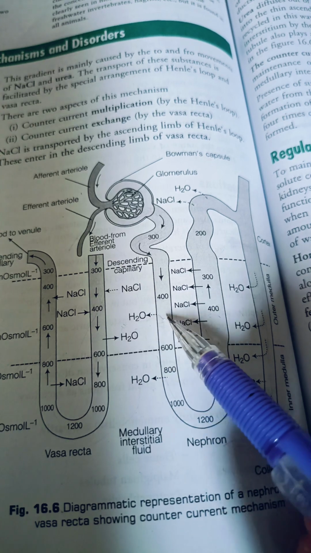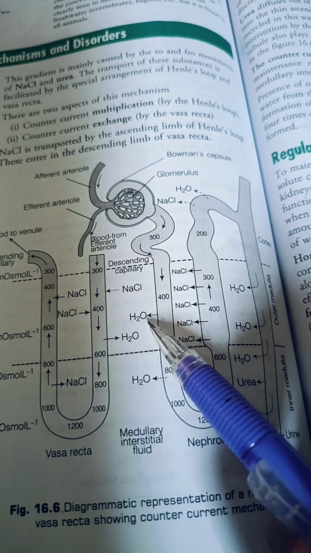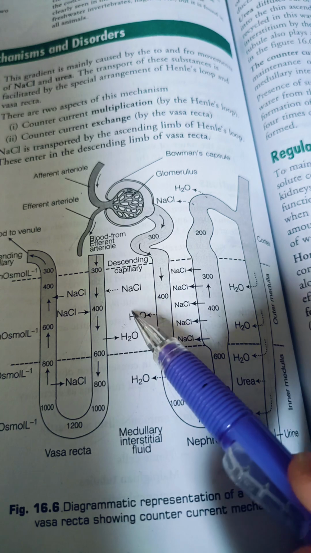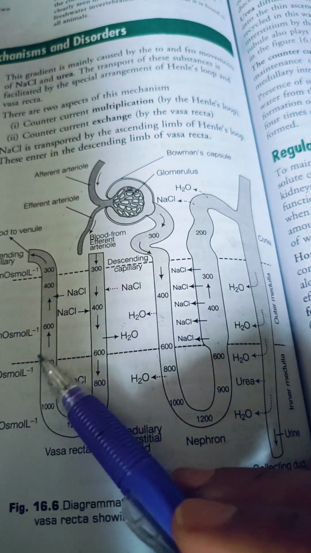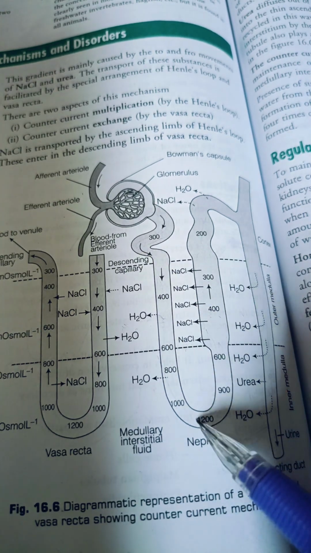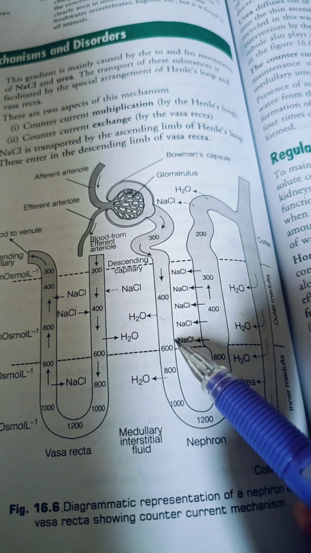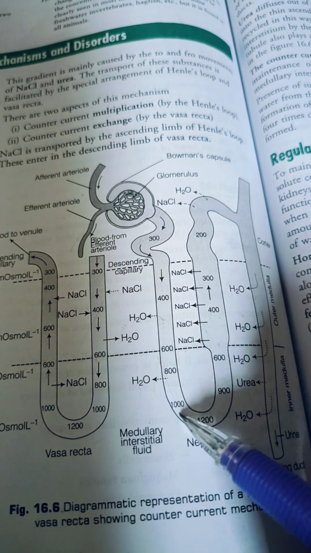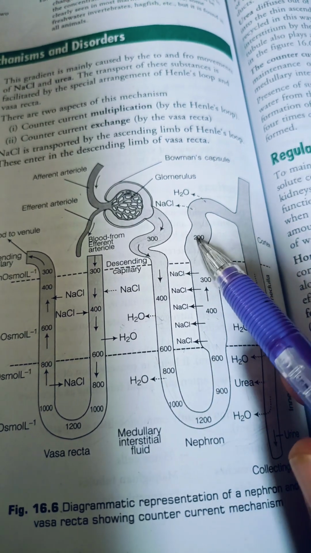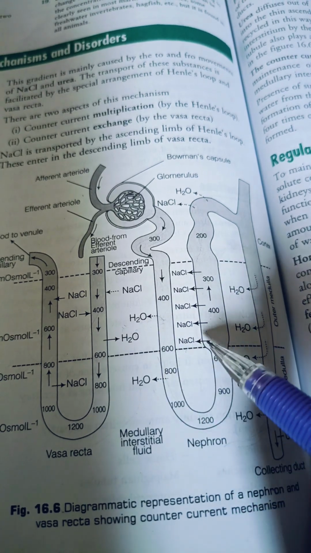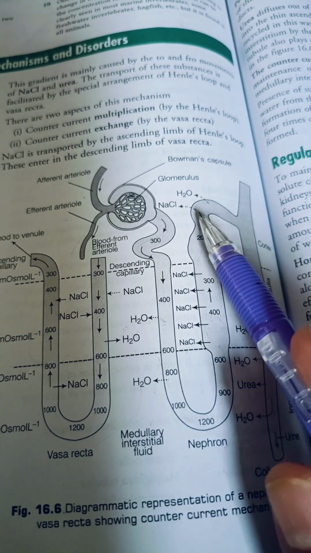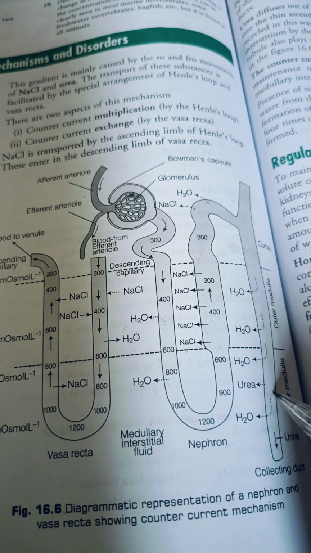Then H2O is reabsorbed into the medullary interstitial fluid. This is the medullary interstitial fluid, what is in white, and this is the nephron, in grey. Again it goes in the descending, then the ascending limb, where due to the gradients there is reabsorption of water, sodium chloride, again water, till the last collecting duct.